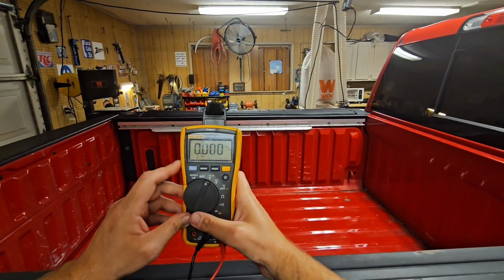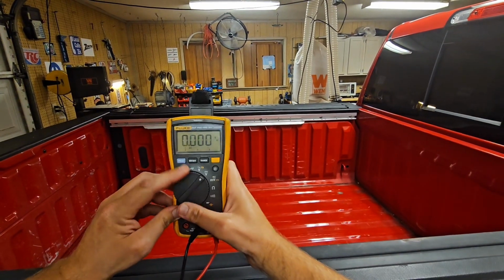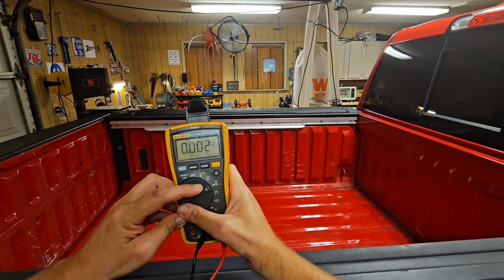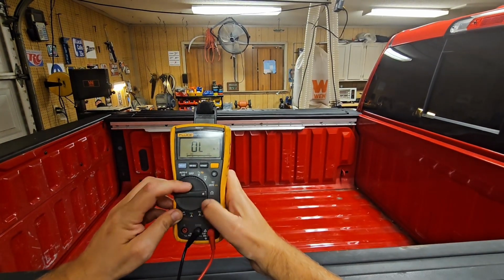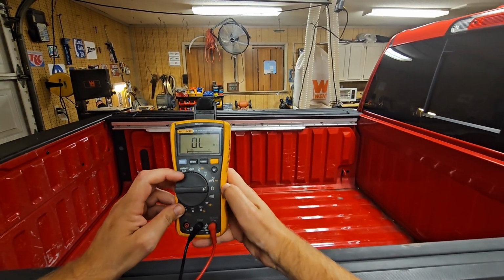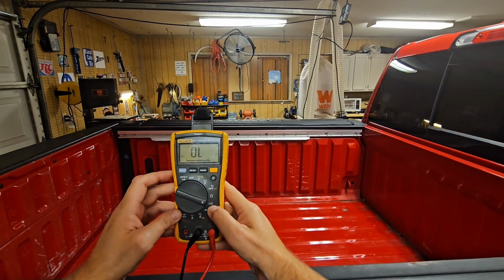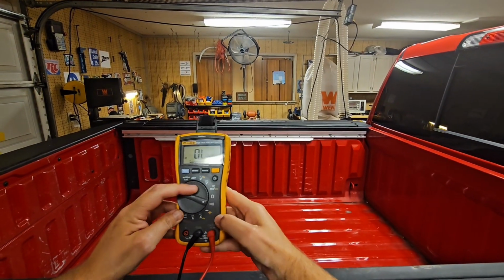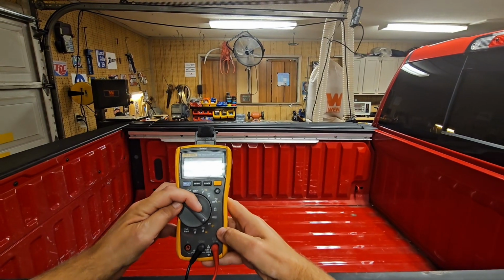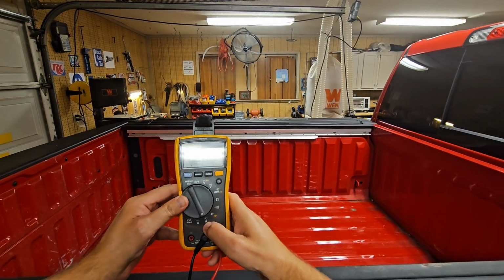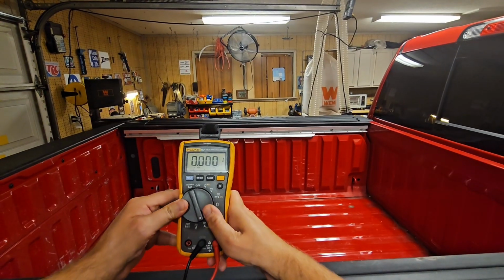This is alternating current, AC. This is DC, direct current. This is ohms to read resistance. That's a way to hear a sound if you do have continuity. This is alternating current amp, DC amp.